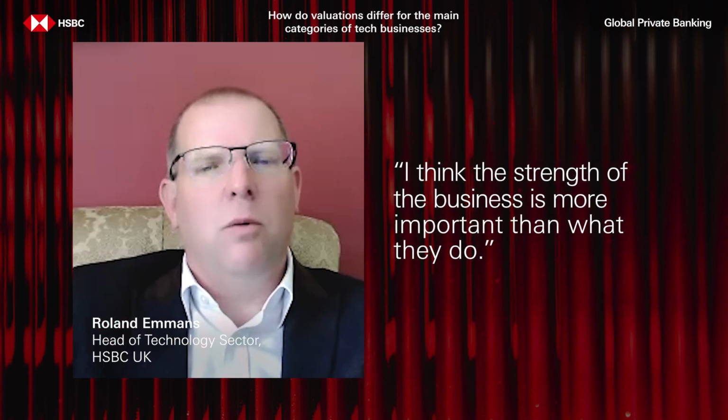There is an overlap between both because definitely there is a valuation premium for businesses with recurring revenue and higher margins. But the 2 sorts of businesses are looked at differently because they have fundamentally different models. So let's explore how valuing tech businesses may differ depending on which of these groups it falls under. So if I look at the 2 groups, I think the strength of the business is probably more important in many ways than what they do.